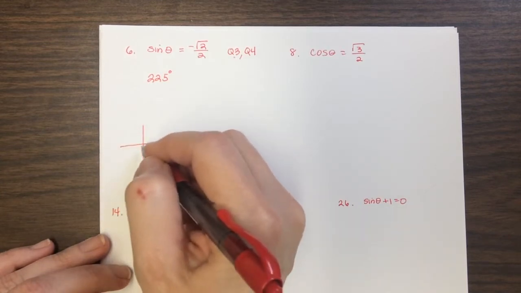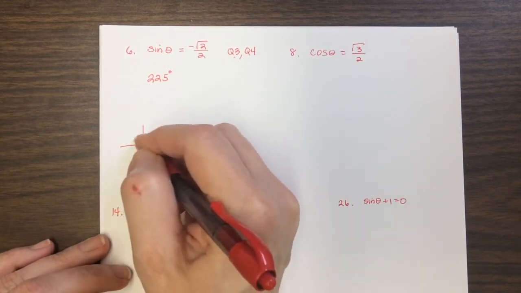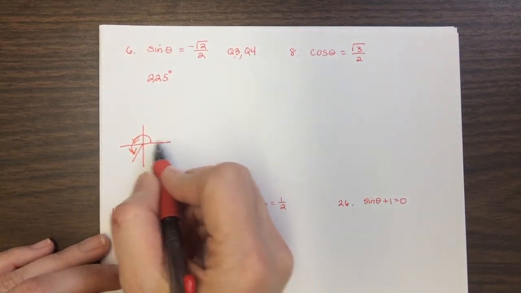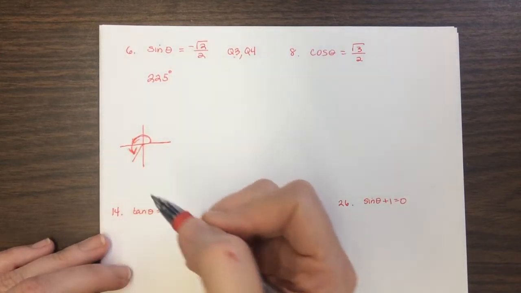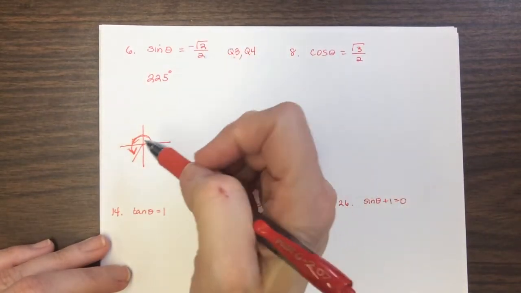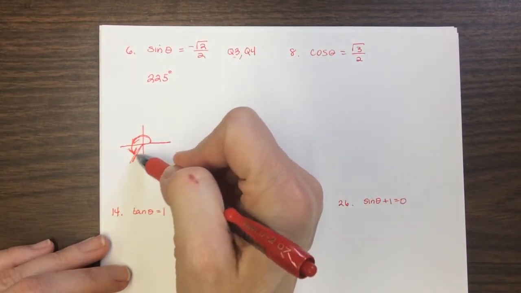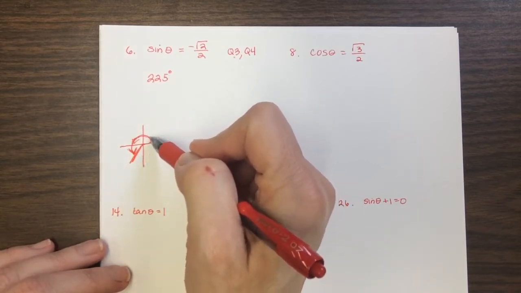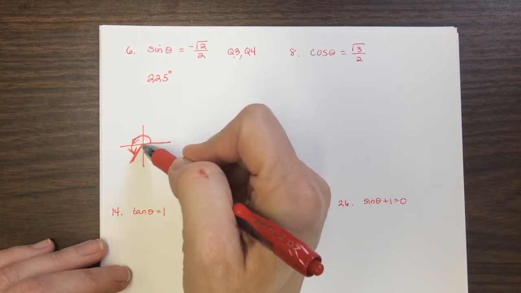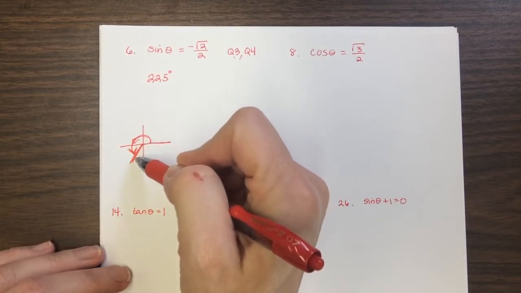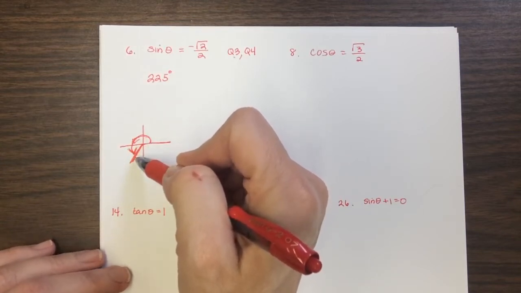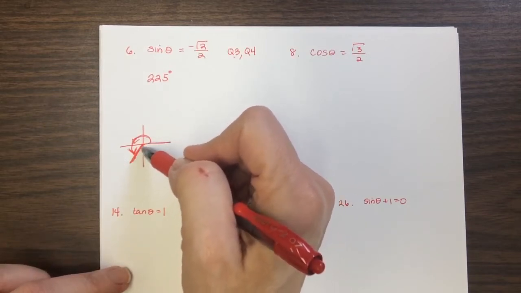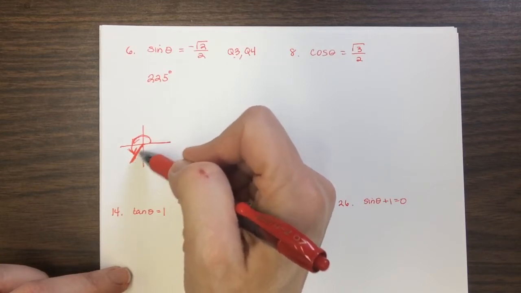Alright, if I know that one of my solutions is 225 degrees, let's go all the way around there. Alright, I'm starting in standard position. I went all the way around to 225 degrees. Alright, where would I find another solution? Well, if I take a full rotation and go back, I'm right there. Remember, we studied that in the very first section, I think, when we talked about coterminal angles. Coterminal angle is terminal side, they share terminal sides.